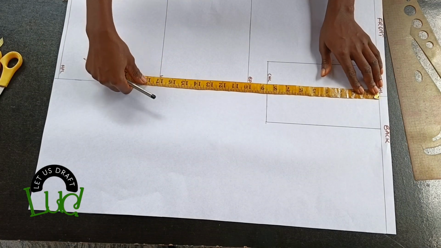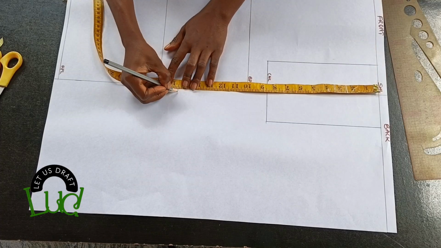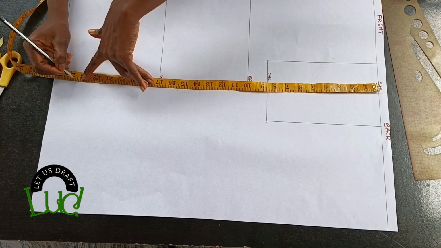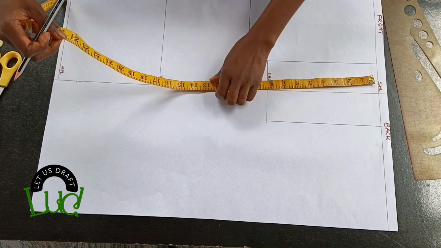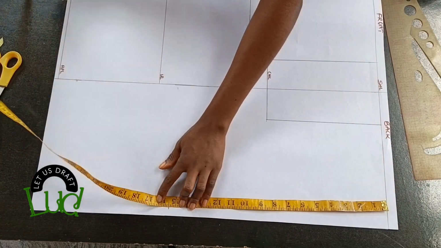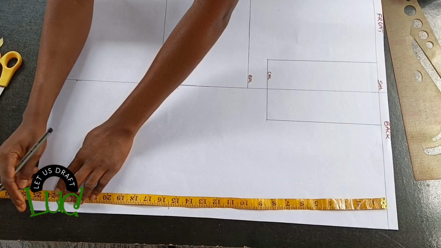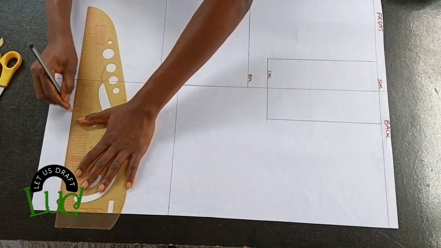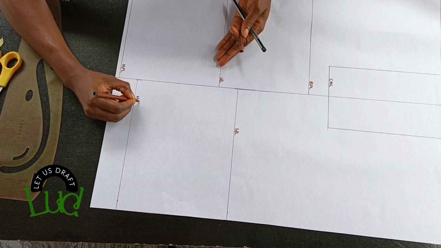Now I'm going to start from the shoulder and go down to the back waistline and then to the hip line, and it is 1.5 shorter than what I have on the front pattern. I hope you can see that. I'm marking from the shoulder to the waistline back length, and then to the hip line. Then I'll label them waistline and then the hip line.